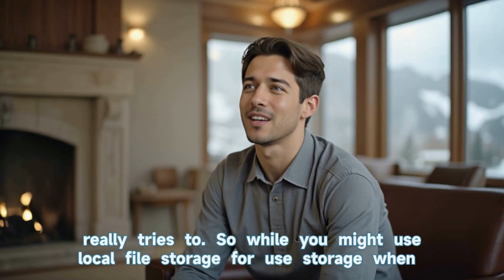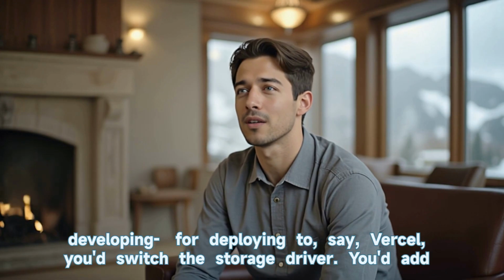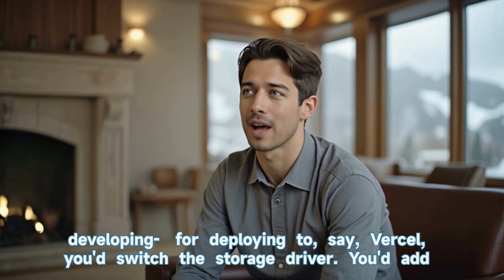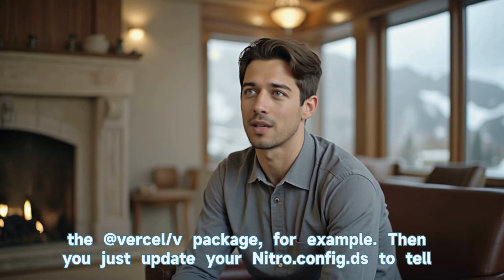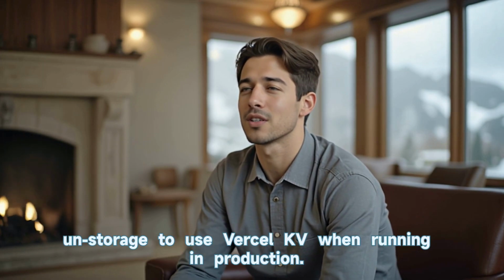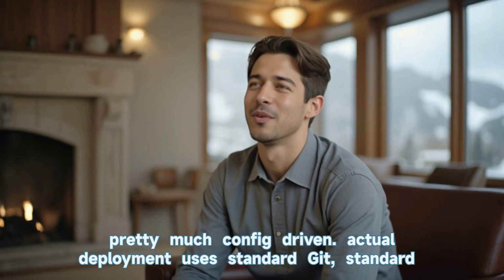It really tries to. So while you might use local file storage for unstorage when developing, for deploying to, say, Vercel, you'd switch the storage driver. You'd add the @vercel/kv package, for example. Then you just update your nitro.config.ts to tell unstorage to use Vercel KV when running in production. Is it just a config change mostly? Yeah, pretty much config driven.